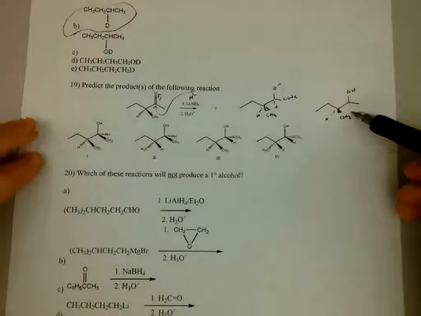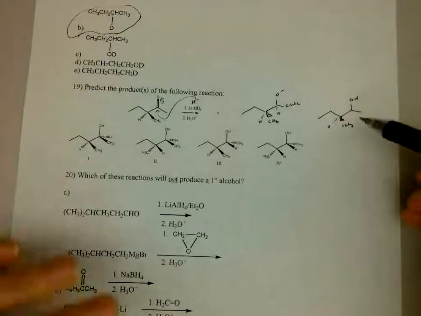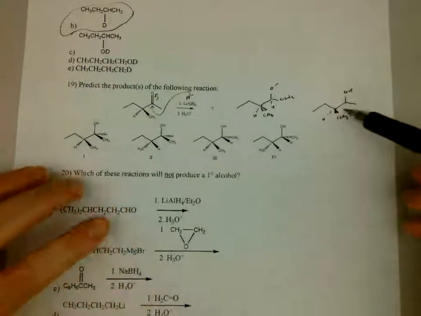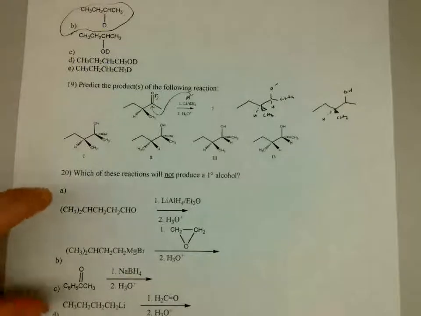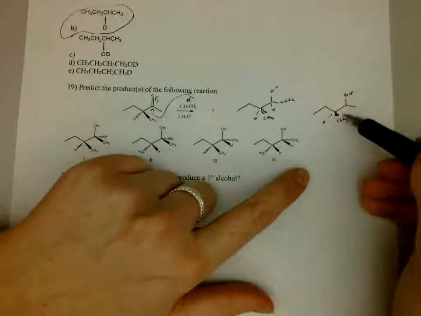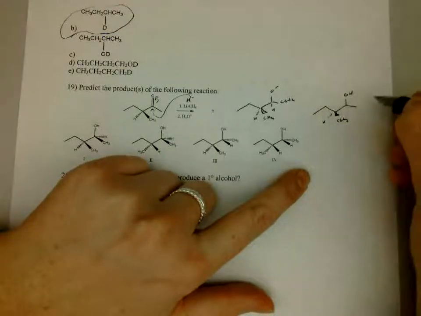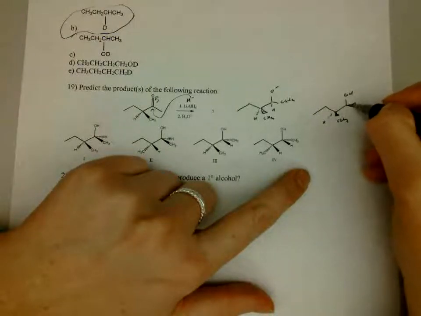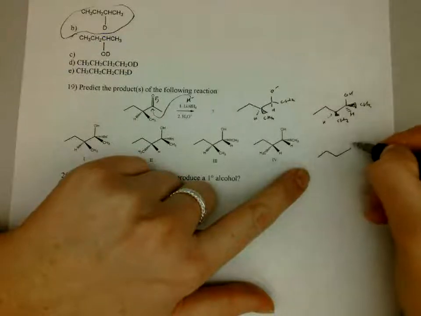So I think they just kind of did that to mess with you. But this would be a racemic mixture, so it's asking which one of these would be correct. I think this could be a racemic mixture. So because this could be the racemic mixture, this right here could have two types of stereochemistry. The CH3 being a wedge and the H being a dash, and it's an enantiomer.